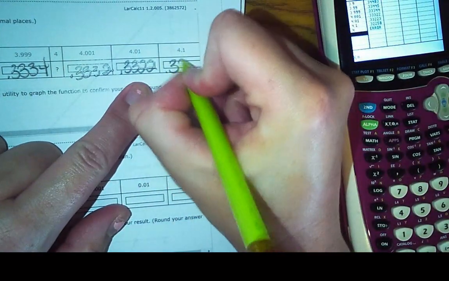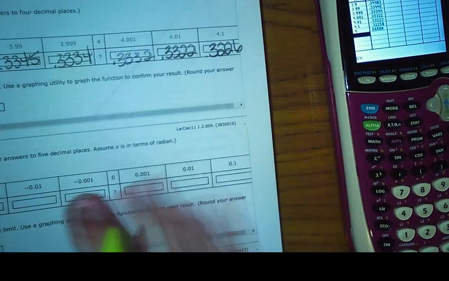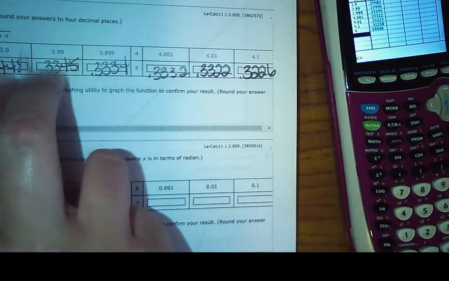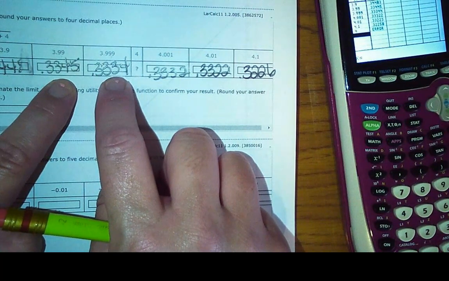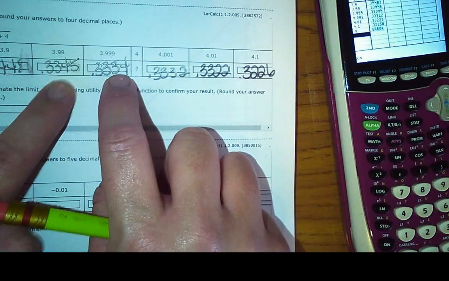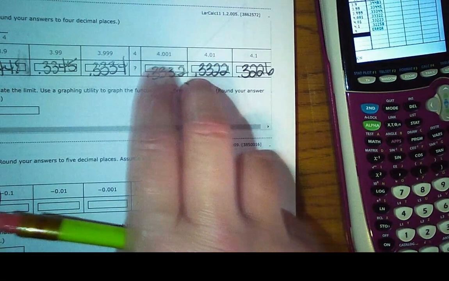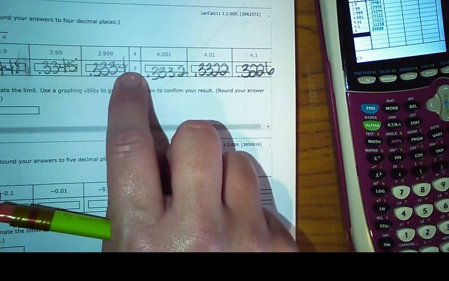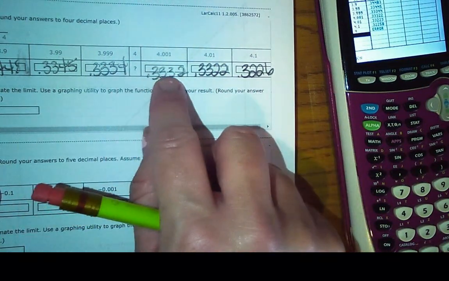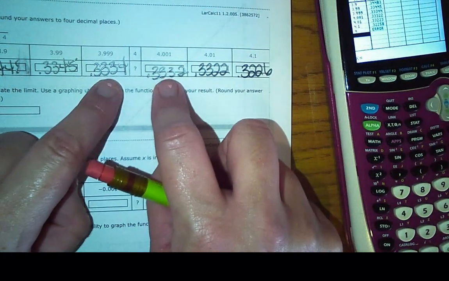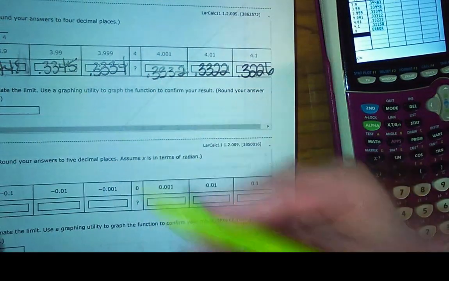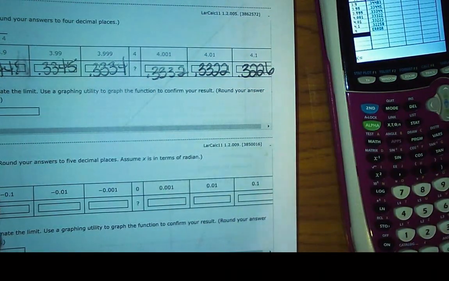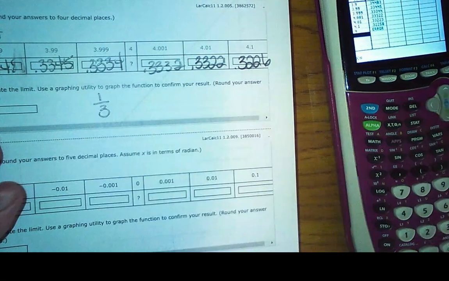And then 0.3226. So basically what this means is this. As I sneak towards 4 from the left, what y value am I creeping up to? It's 0.3334. As I sneak up to 4 from the right, what y value am I sneaking up to? That's 0.3332. So what's in between 0.3334 and 0.3332? I bet it is 0.3333, which is 1/3. So my limit is 1/3.